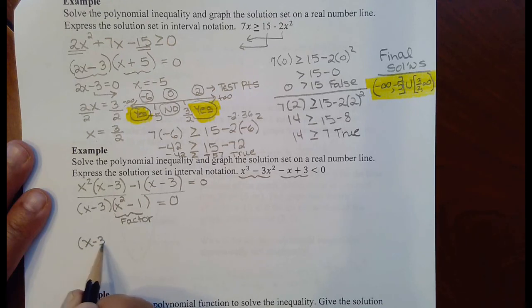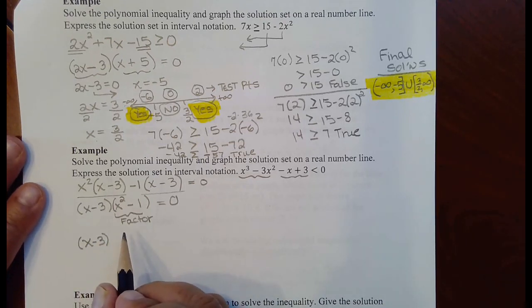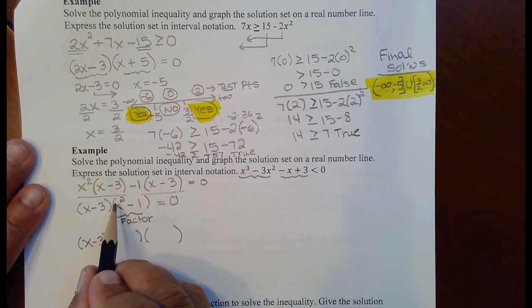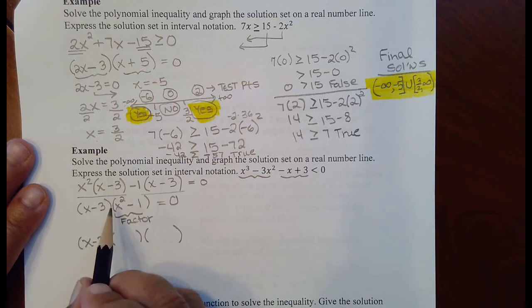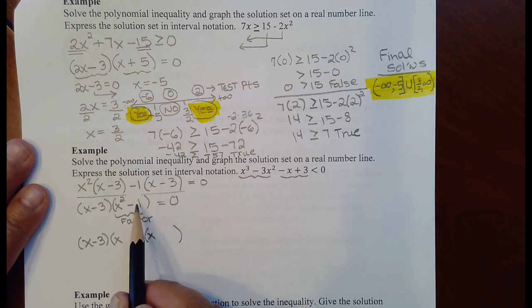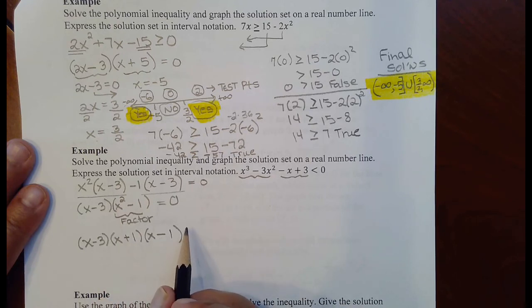Everything needs to be first degree if you're going to get cut points from it to put on the number line. So difference of squares, if you remember factors like this, you take the square root of that first term, which is x, and put it in the front position of each parenthesis. You take the square root of the back term and put it in the back of each parenthesis and alternate the signs.